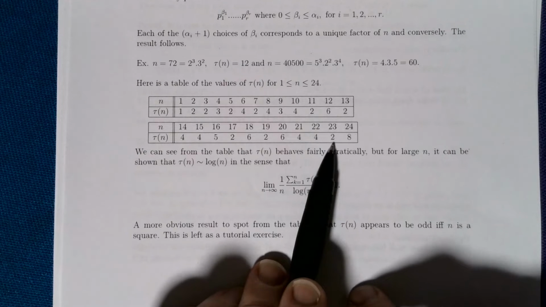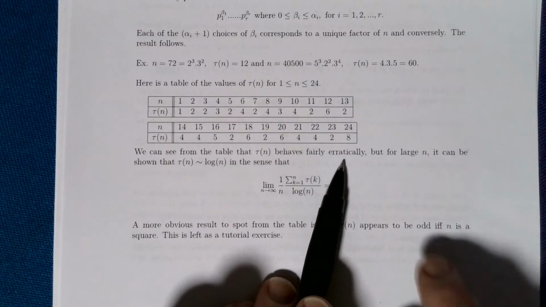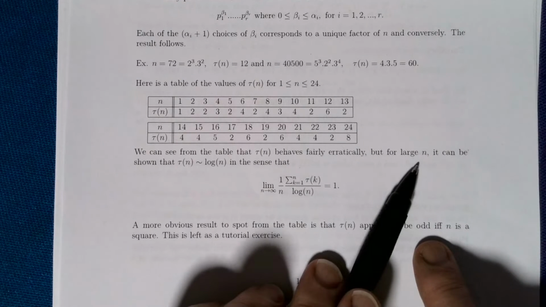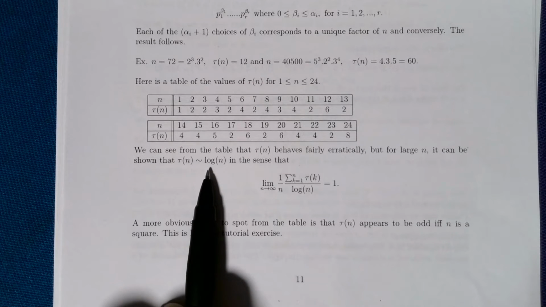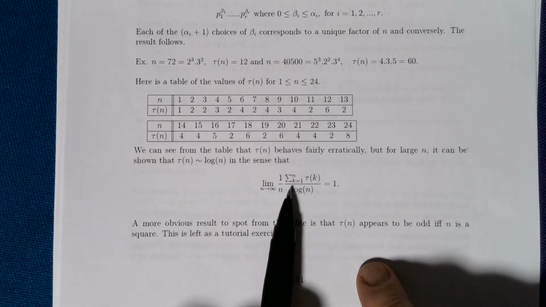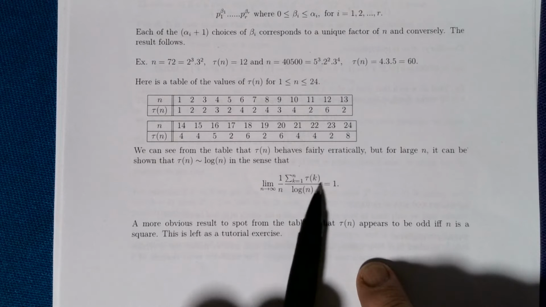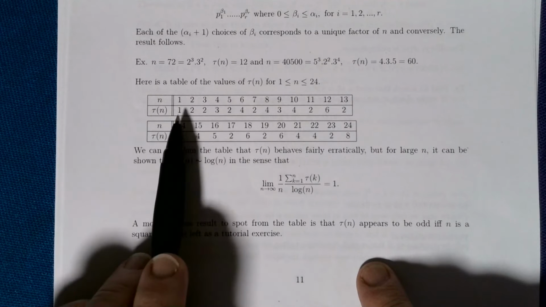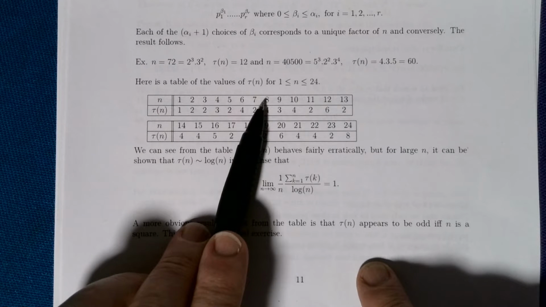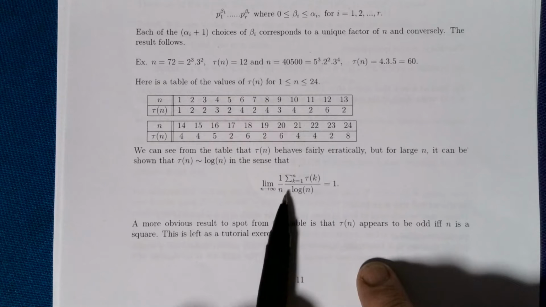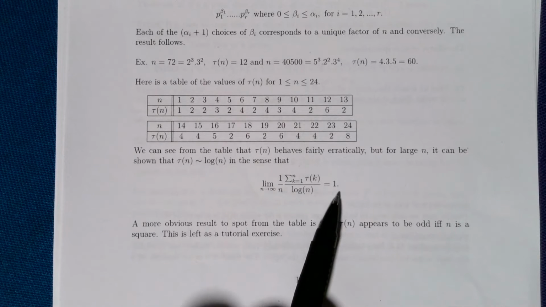So from the table, these numbers, tau of n, seem to behave fairly erratically. But if n is large, it can be shown that tau of n is roughly log of n. This is log to the base e, in the sense that if I take the partial averages, so I add up to a certain point and then divide by n, and then divide that by log of n, the number you get gets closer and closer to 1, and in the limit equals 1.